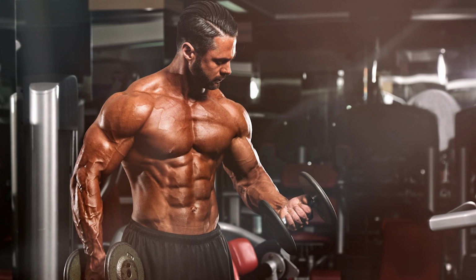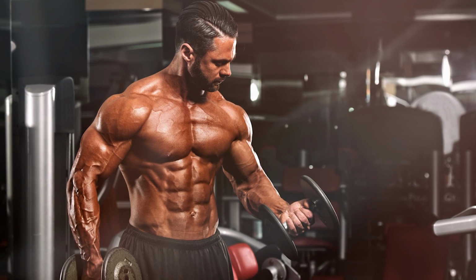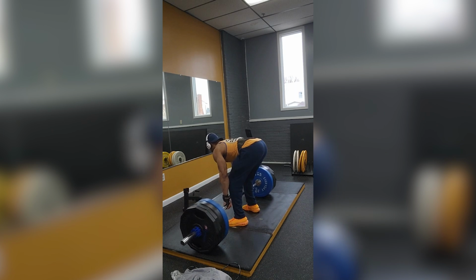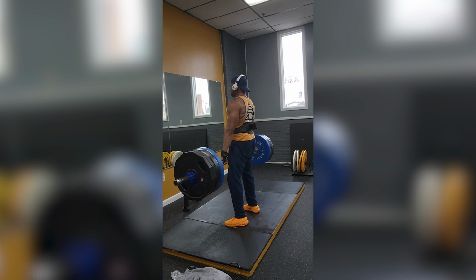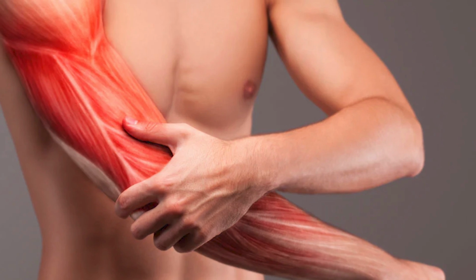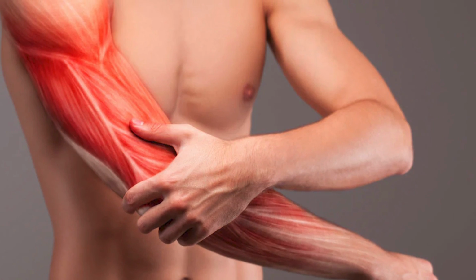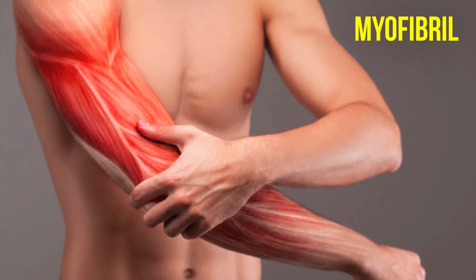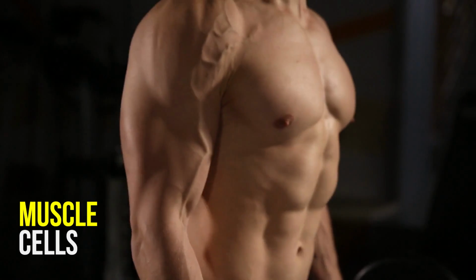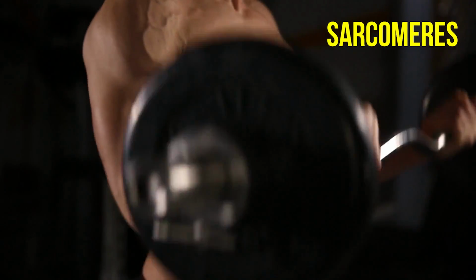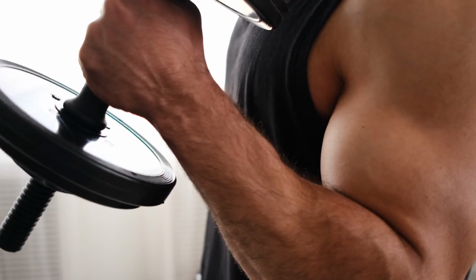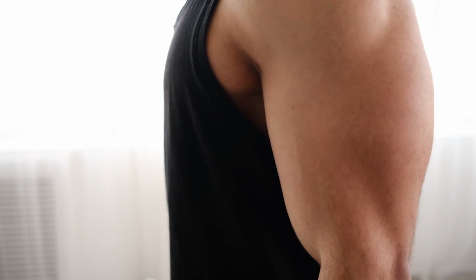Myofibrillar hypertrophy is a type of muscle hypertrophy, which refers to the increase in the size and cross-sectional area of muscle fibers. It occurs as a result of resistance training and is one of the mechanisms through which muscles adapt and grow in response to exercise. Specifically, myofibrillar hypertrophy involves an increase in the size and number of myofibrils within muscle fibers. Myofibrils are the contractile units of muscle cells and are composed of sarcomeres, which are the basic functional units of muscle contraction. Each sarcomere consists of actin and myosin filaments, which slide past each other during muscle contractions.